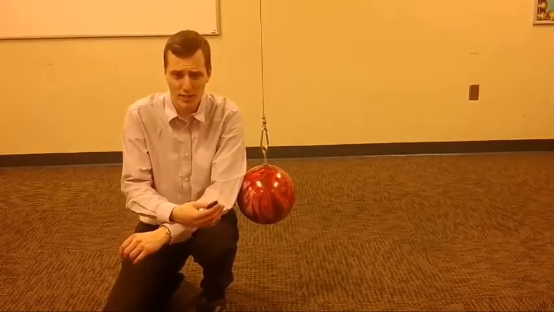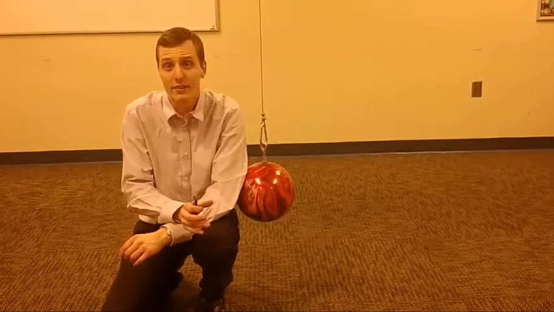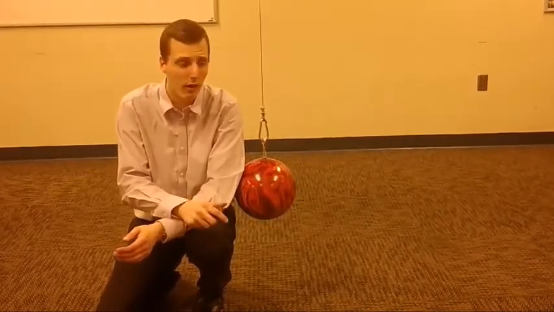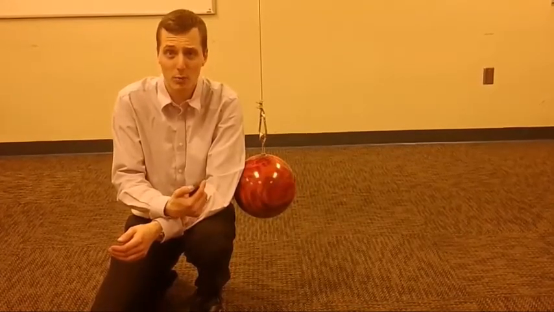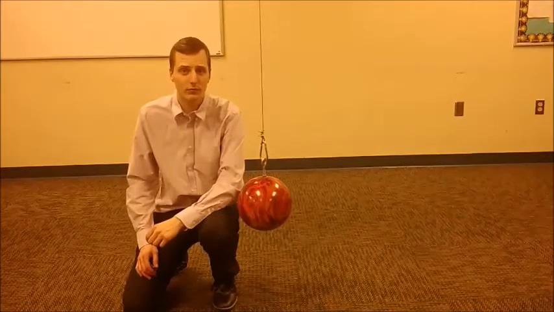Now a pendulum is just an object with a mass at the end that is allowed to oscillate, or continuously change back and forth its position. So as we'll see in a second, this ball will be allowed to oscillate back and forth.